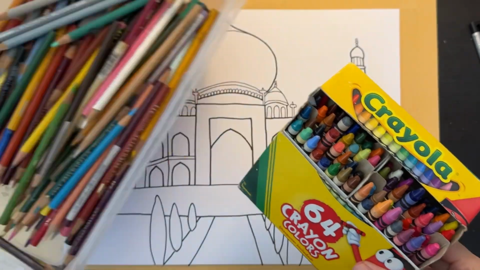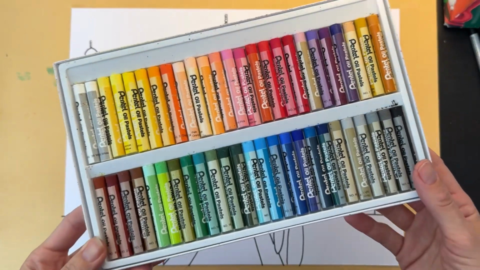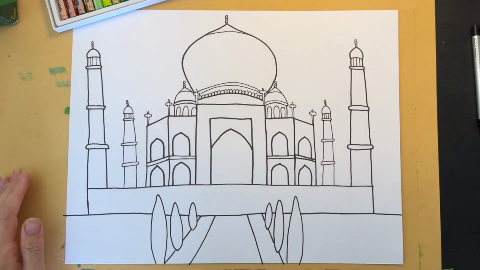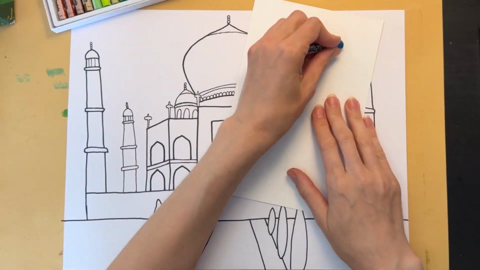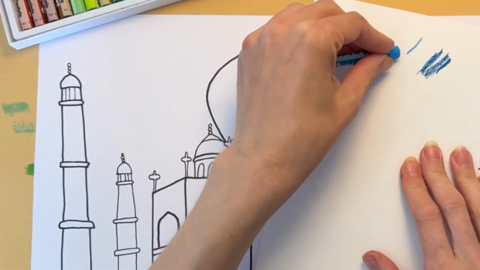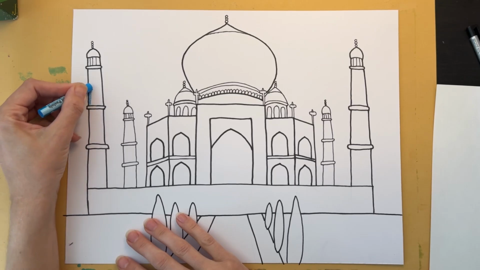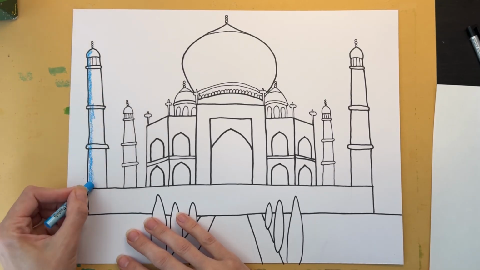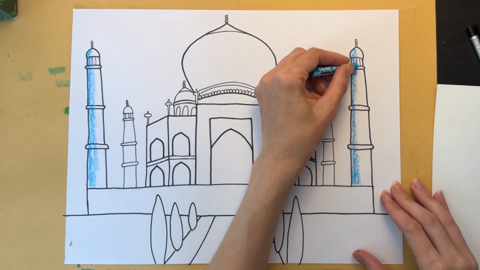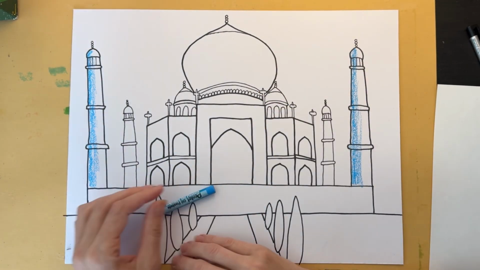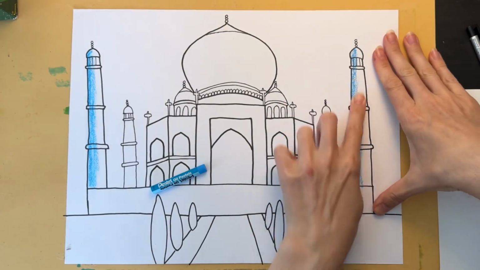You can use crayons, colored pencils, or oil pastels to create a wax-resist watercolor painting. I'm going to start with oil pastels. Try testing your colors out on a scratch paper before you use them so that you can make sure you like them. To create more of a shadowy sunset effect, I'm adding blue color to the left side of the minarets. I like to blend the color with my finger, but this is optional.